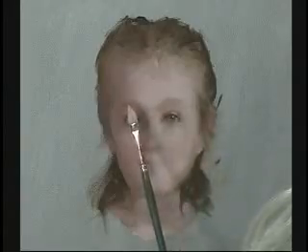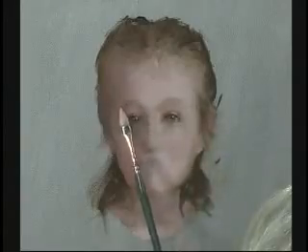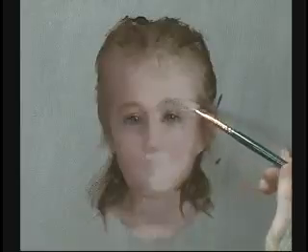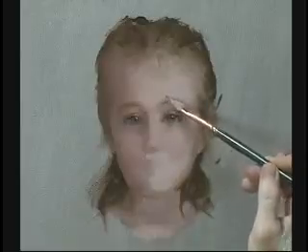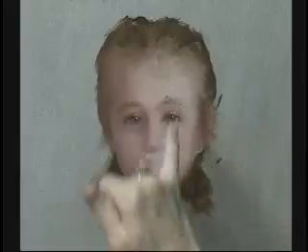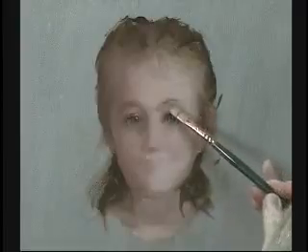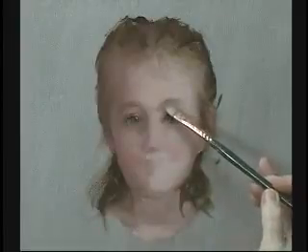Now I'm going back and reworking this brow area just a bit to perhaps catch a bit more of the likeness. Now if you make an error like that, I generally find that using a finger to wipe off something is just as easy many times as trying to find a clean brush.